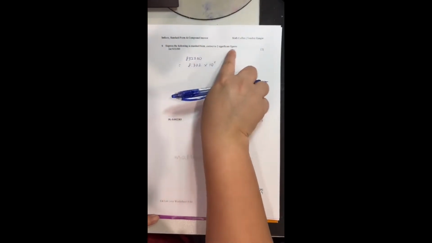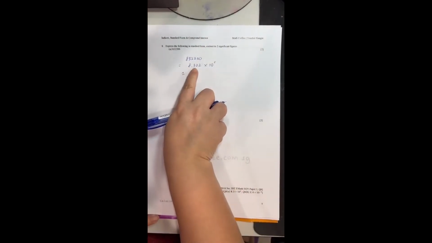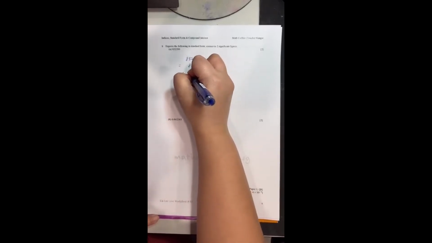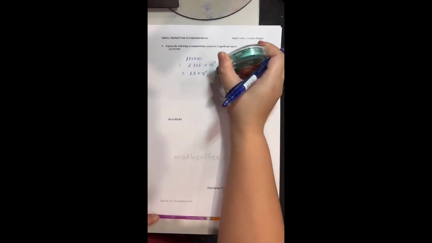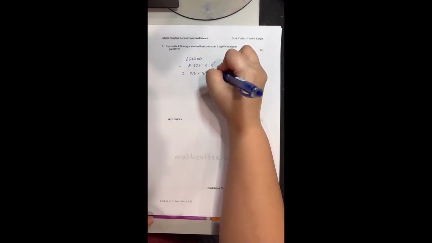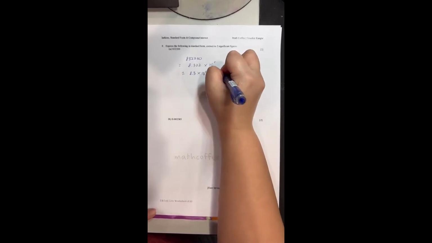Then last step, round off to 2SF. Put the curly equal sign. 2SF: first SF, second SF. The number behind the 3 is 2. So that means it becomes 8.3 times 10 to the power of 5, and then put that this is 2SF. Usually by default it's 3SF, but this question asks for 2SF, so we must follow the question.